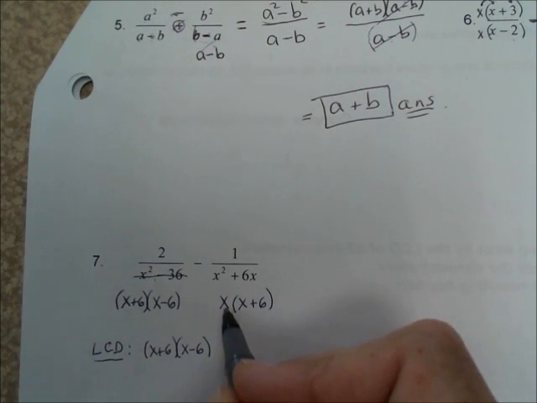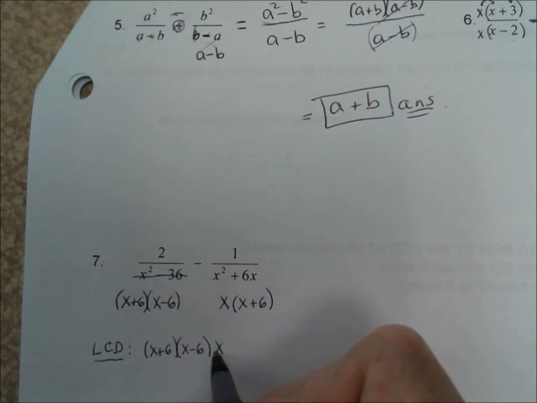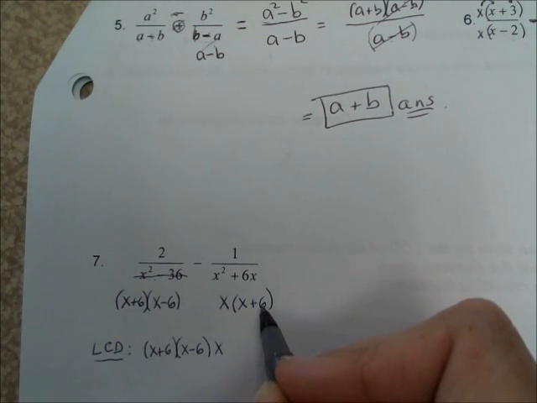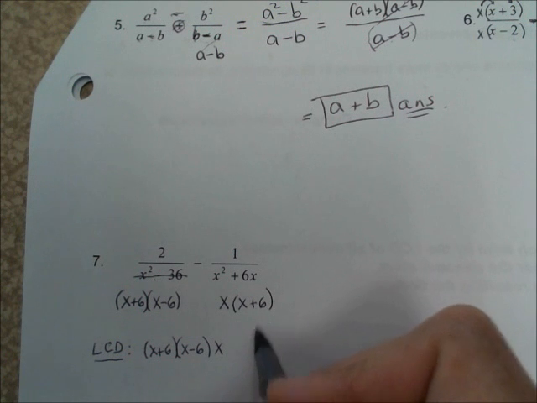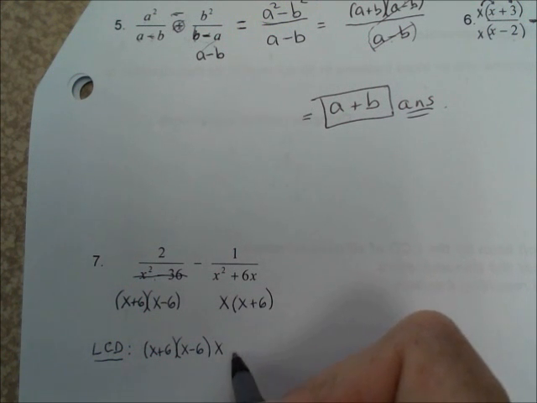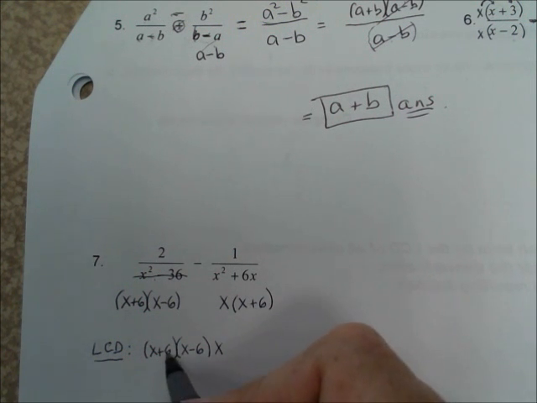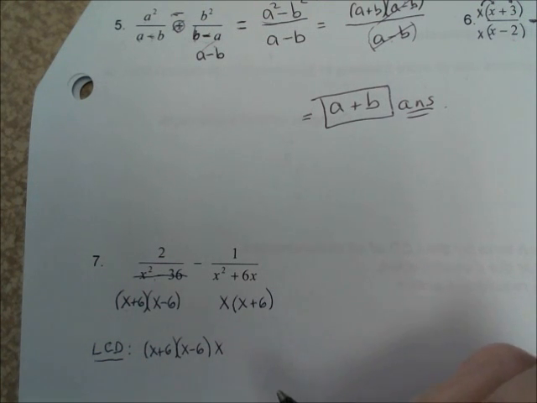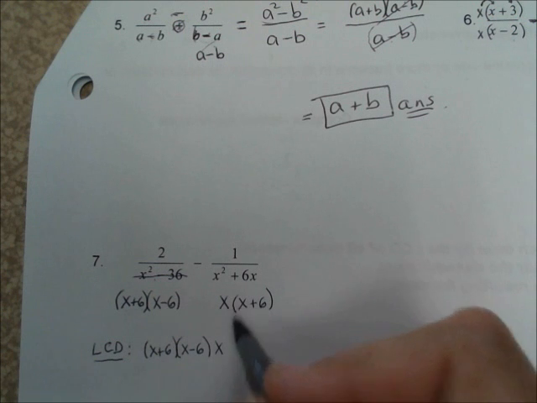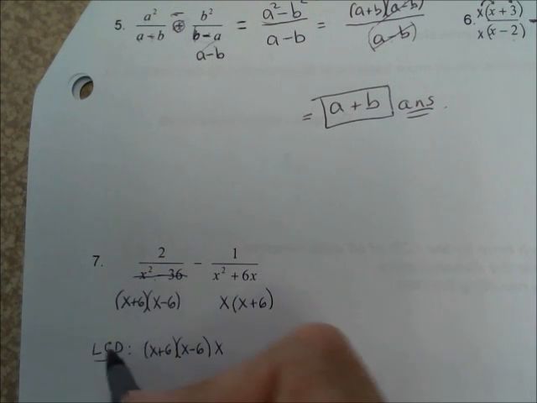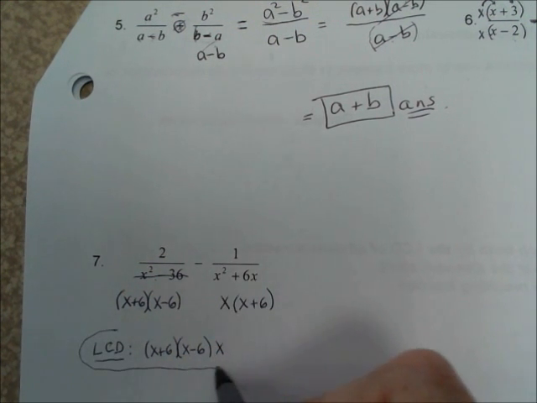This LCD is going to contain an x because of that x right there. And you can put the parentheses around if you want to, but you don't have to. And then we would write this x plus 6 again, or we would write this down in the LCD, but we've already written it once, so we don't have to write this again. You only have to write it one time if it's already appearing somewhere else. So here's our LCD.